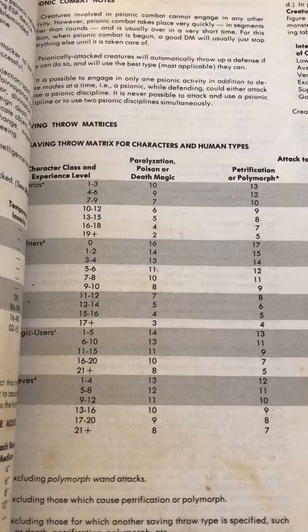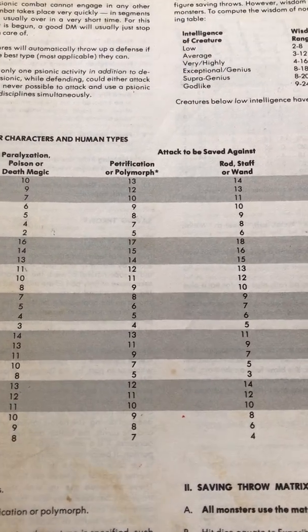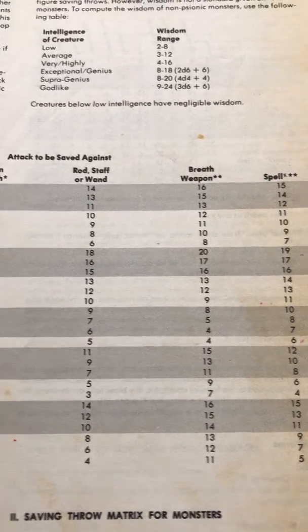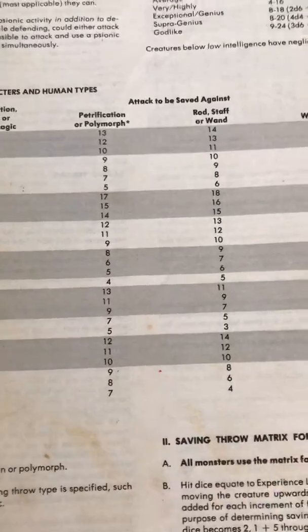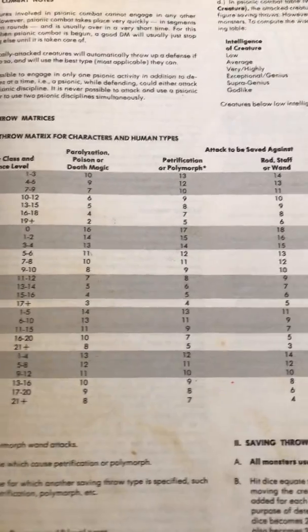Paralyzation, poison, or death magic was invented for snakebite. Petrification or polymorph was for Medusa. Breath weapon was dragons, and rod, staff, or wand, and spells were for magic users. This is more than we need, but this is what we have, and so I'm used to it. One of the improvements of the later editions was to simplify this.